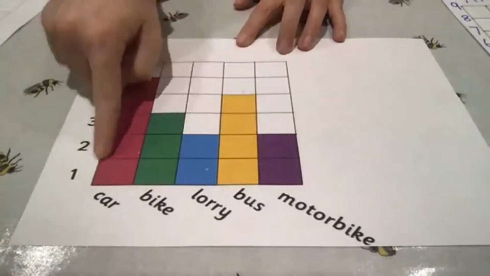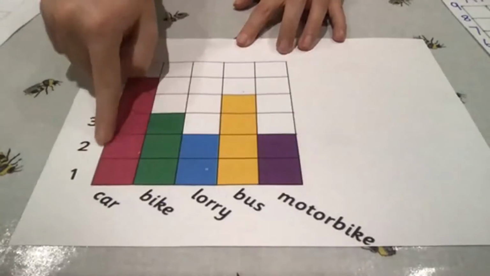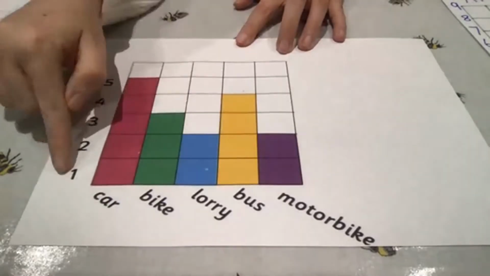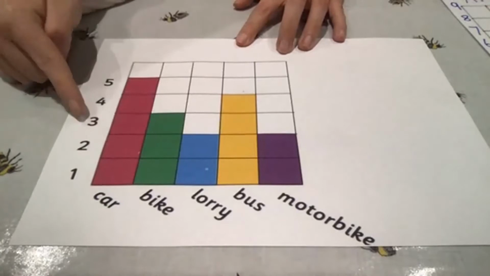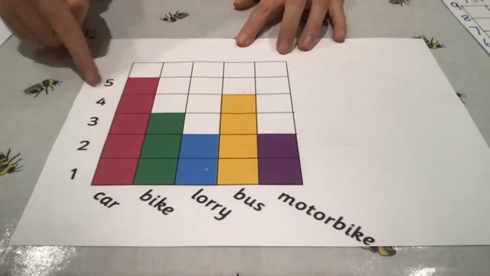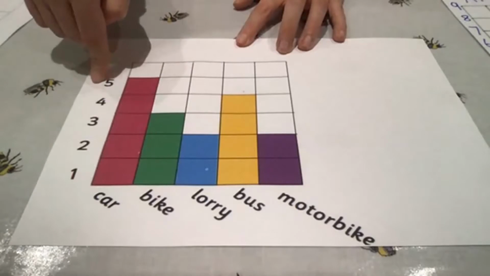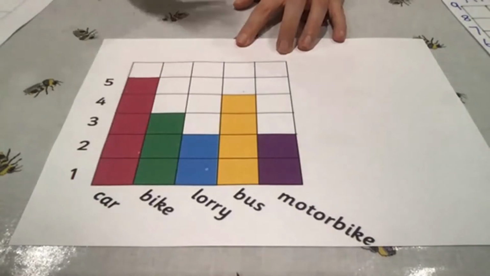And we also have the y-axis that is vertical. It goes up. And what does this show us? Well, can you see the numbers here? We've got 1, 2, 3, 4, 5. So it's going up in steps of 1. And the y-axis tells us the number of items.